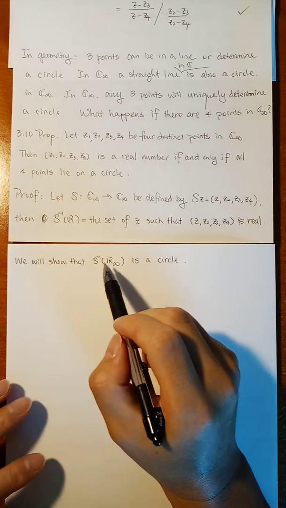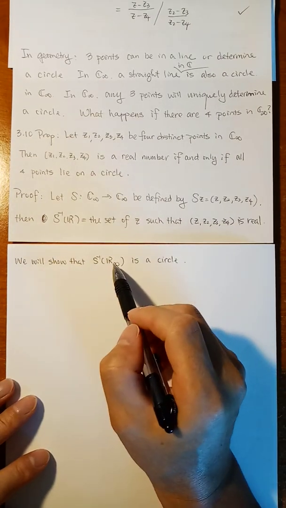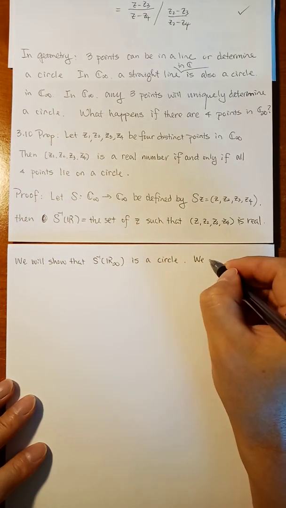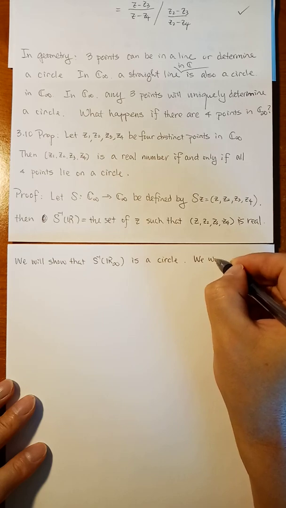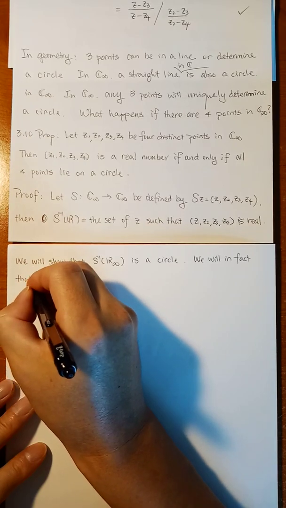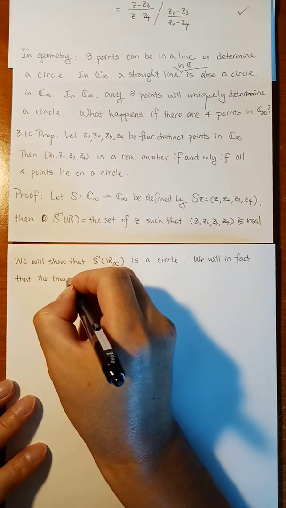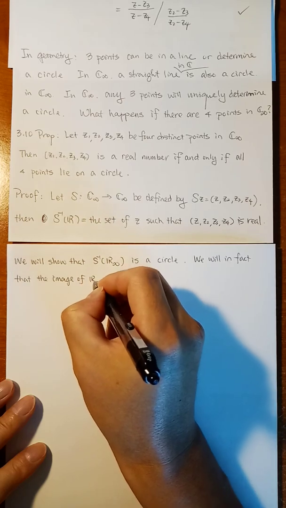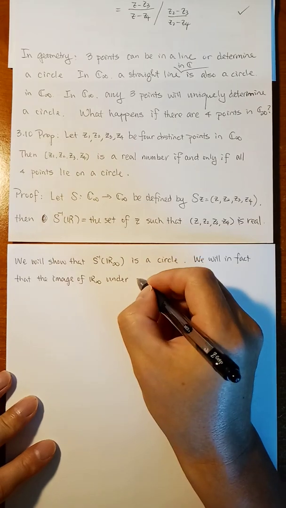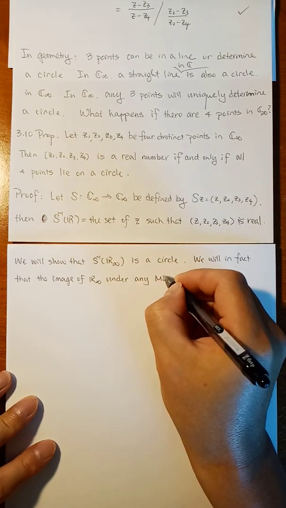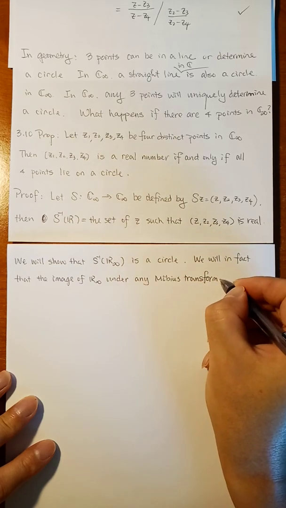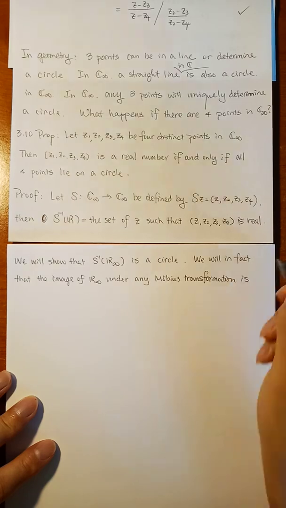Actually, we do not just show this is a circle. We will in fact show that the image of R infinity under any Mobius transformation is a circle.